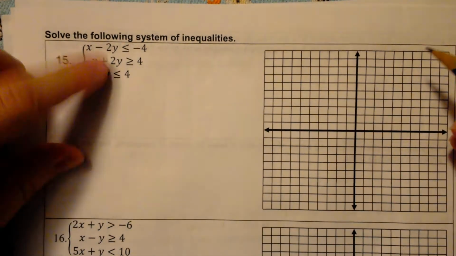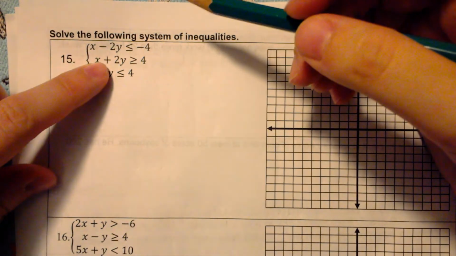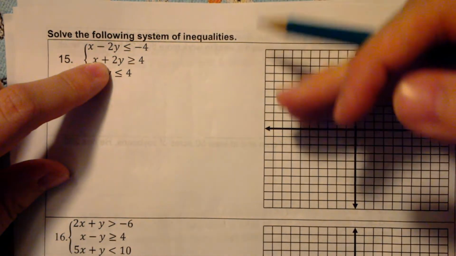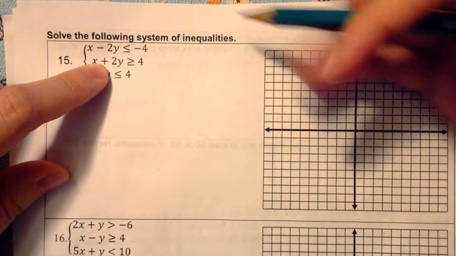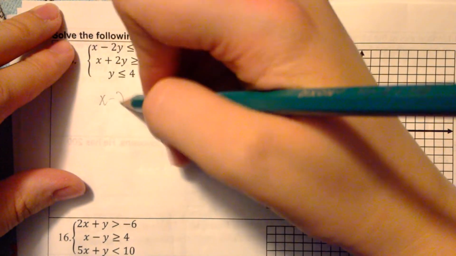On to graphing, everyone's favorite subject. So I'm going to look at these first as equations, then I'm going to look at them as inequalities and shade. So the first one, I have x minus 2y is equal to negative 4.